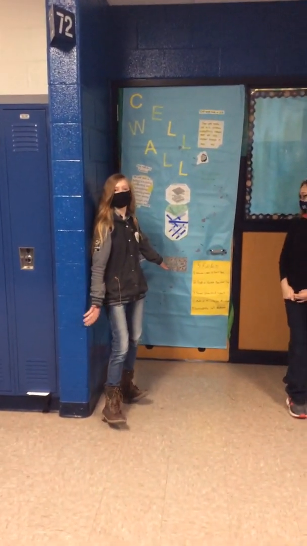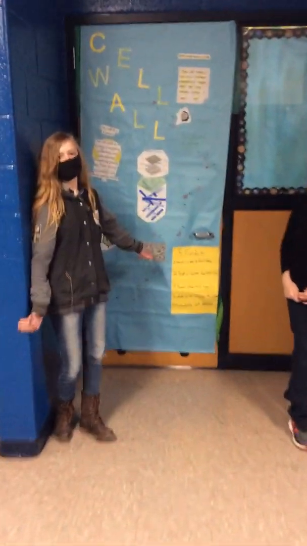This is what a cell wall looks like under a microscope. And this is a plant cell. Everything in dark green is the cell wall.